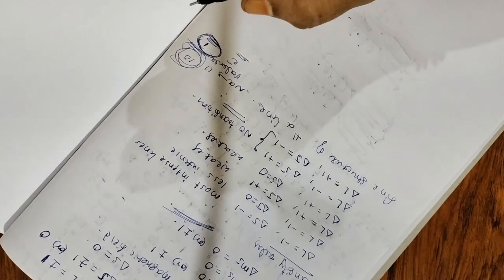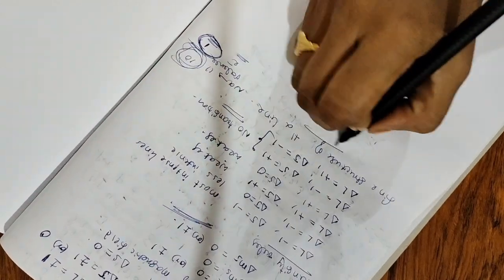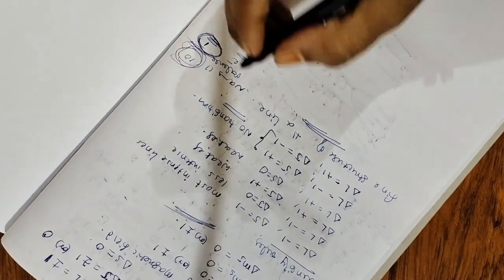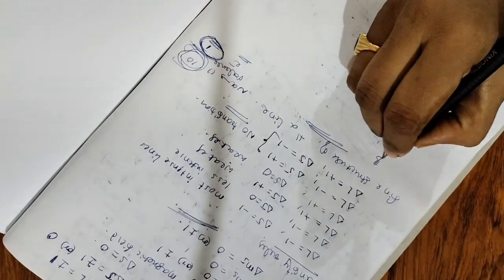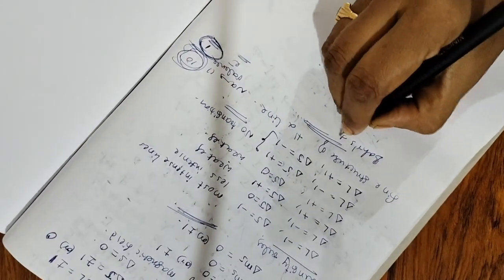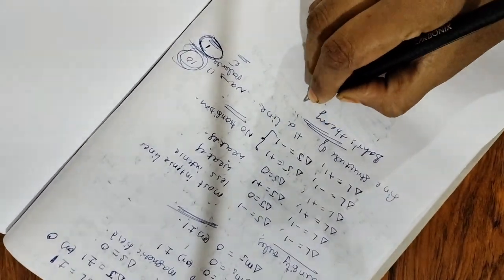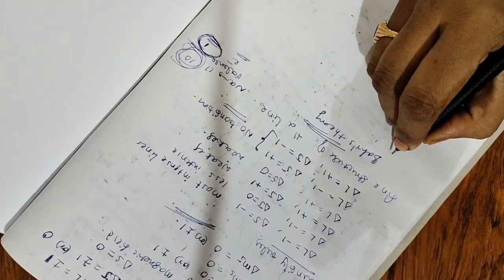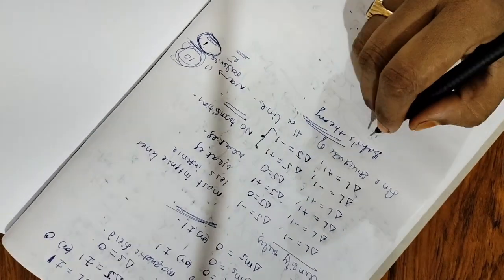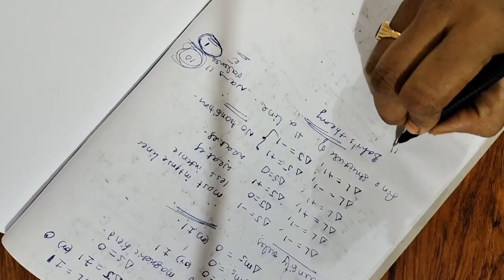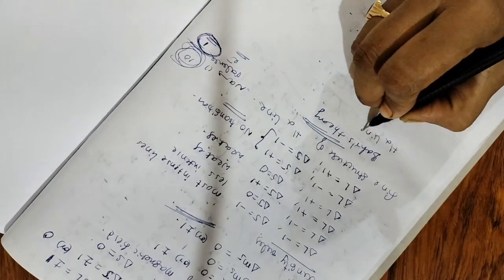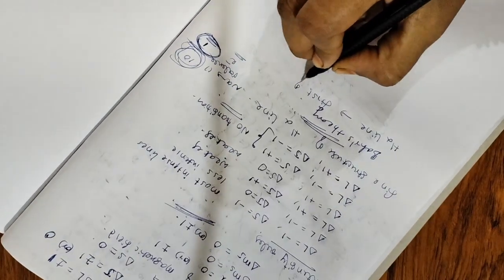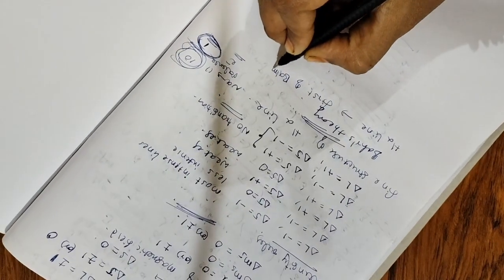Next, let us take the example of the H alpha line. According to Bohr's theory, the H alpha line is nothing but the first line of the Balmer series.